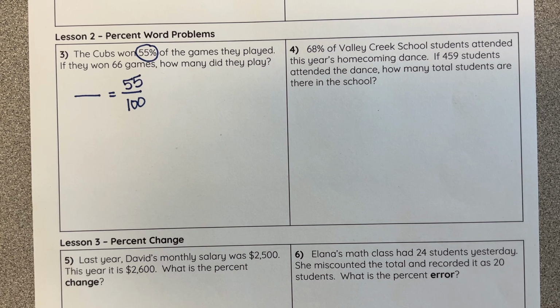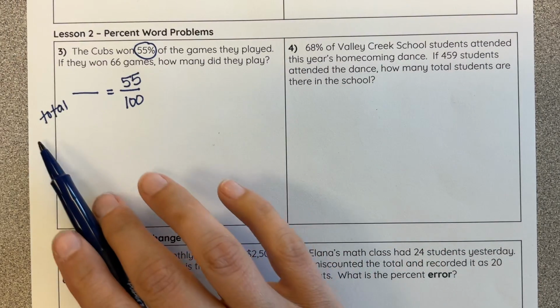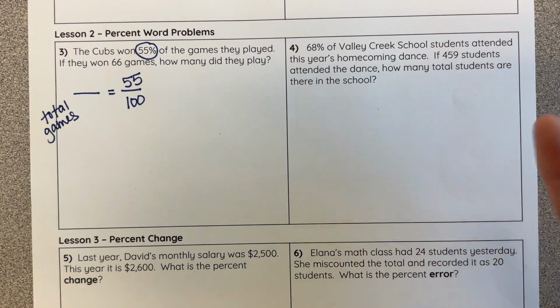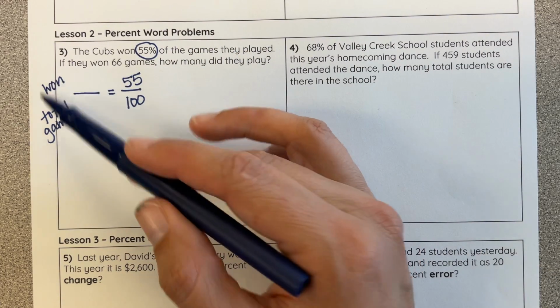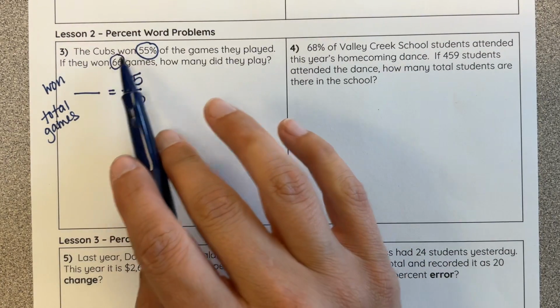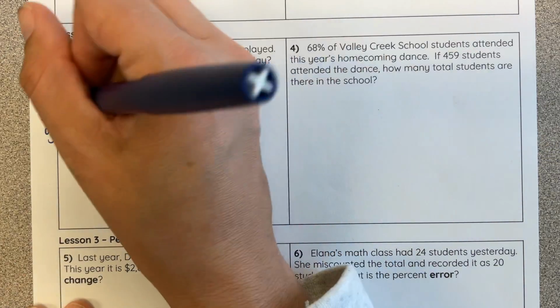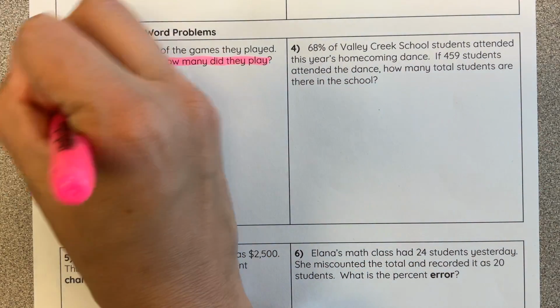Now, we can't necessarily just look at the words "of" and "is," because those are pretty common in the language. So I got to think about that the top is representing part, the bottom is representing our whole or our total. So for this, the total would be the total games. And the part that we're comparing is the games that they won. They didn't win every single game, they won part of their games or some of their games compared to their total. So when I look at this number, it says they won 66 games. So that's going to go on top with how many they won, the part. We want to solve for how many did they play in total. We're solving for the total.